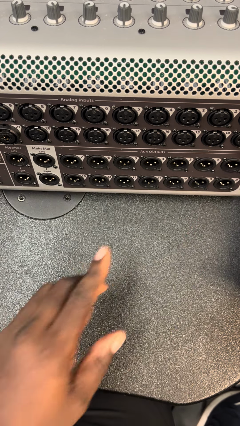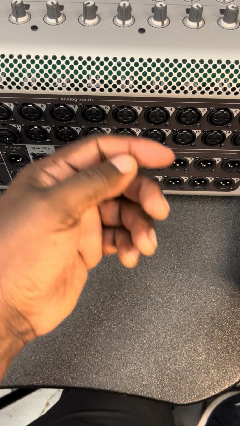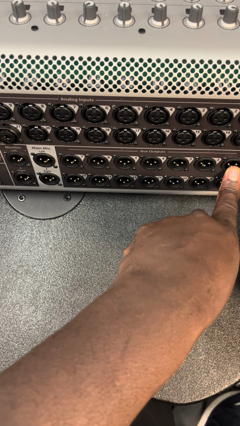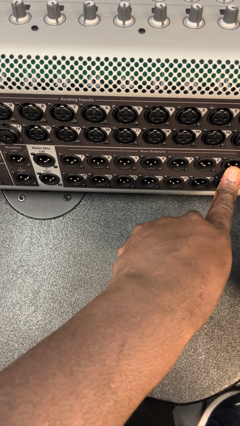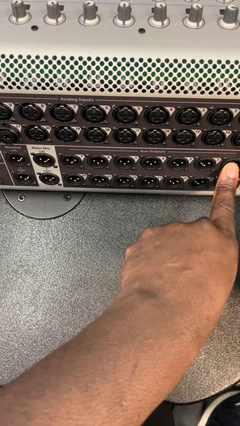Hopefully by now we understand inputs and outputs. Inputs is where we put in the microphone. Aux outputs are where we send the vocal out to the monitor or ears, whichever they prefer to be using. That's why it's called outputs.